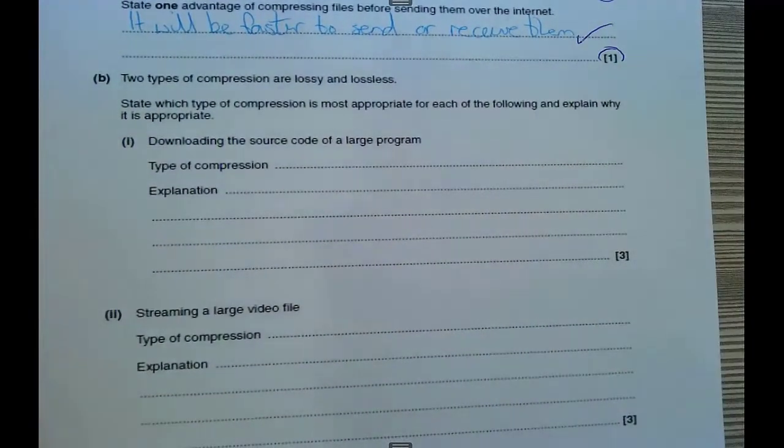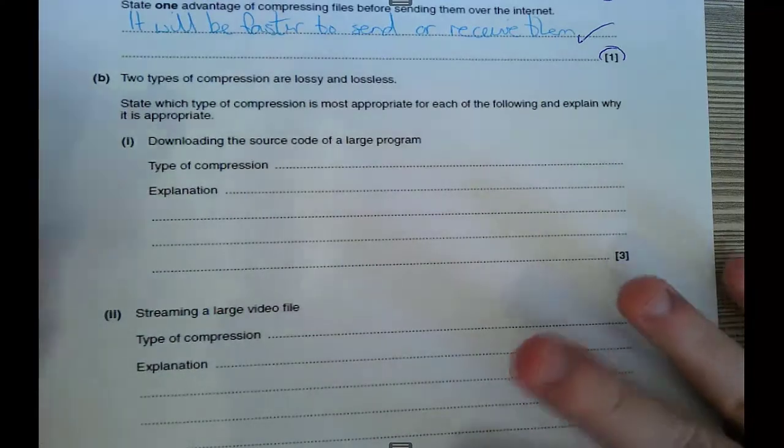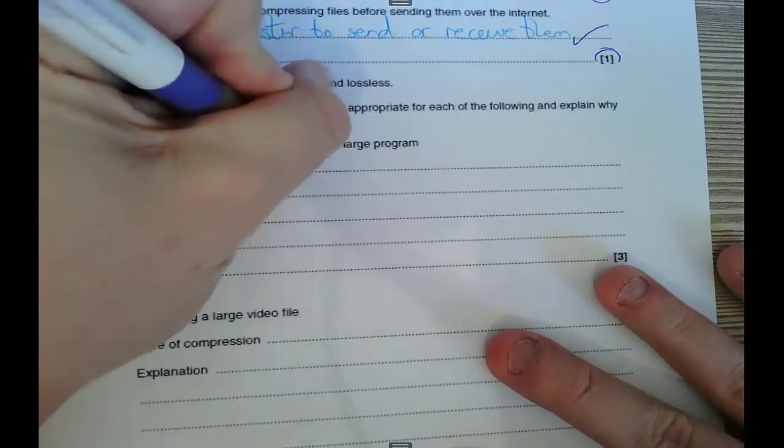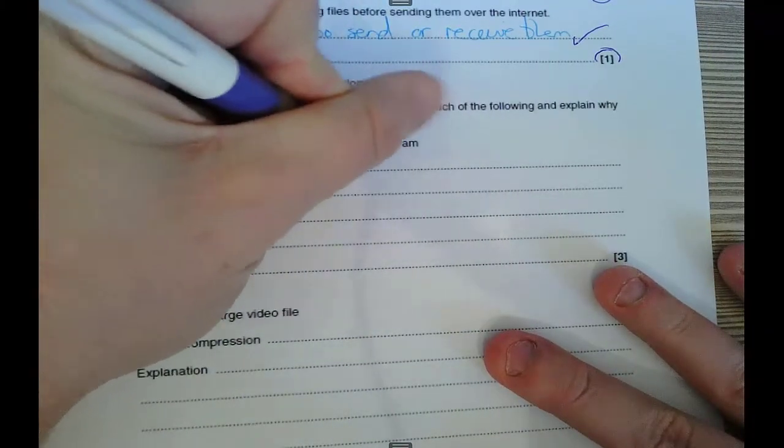Okay, right, final question then. Let's move this up. We've got 2 types of compression, a lossy and lossless. State which type of compression is most appropriate for each of the following and explain why. So downloading the source code of a large program. So the source code is text, and if we remember back with compression we've got lossy and lossless. Well, lossy removes data, so if it removed part of the source code, it would no longer work. Therefore our compression type here is going to have to be lossless.